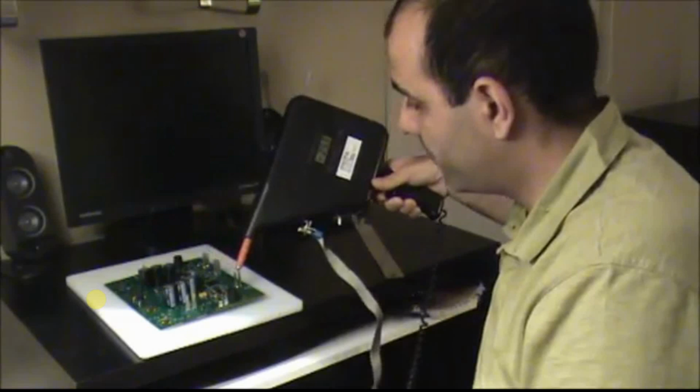So when he touches it, what's going to happen? Okay? He knows what he's doing. How will this charge go before touching it?